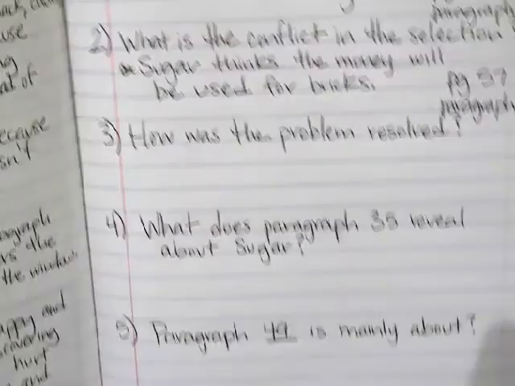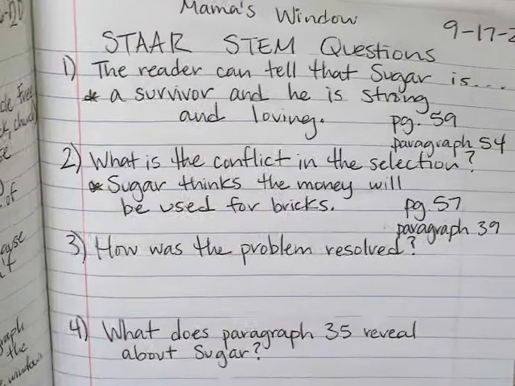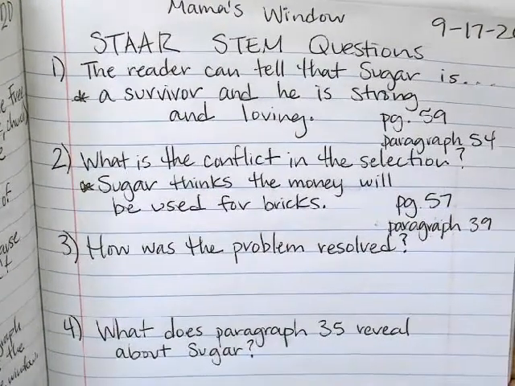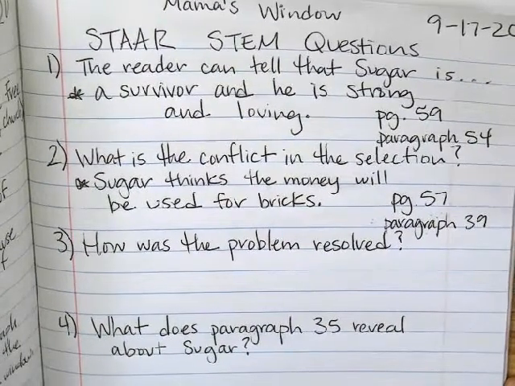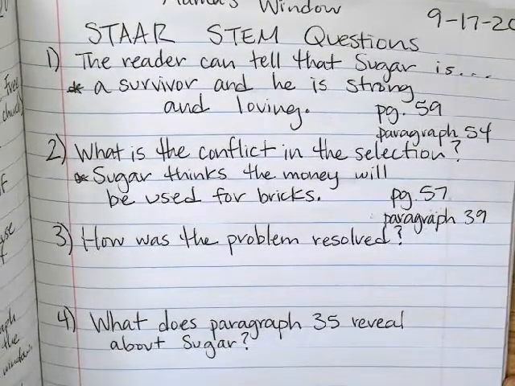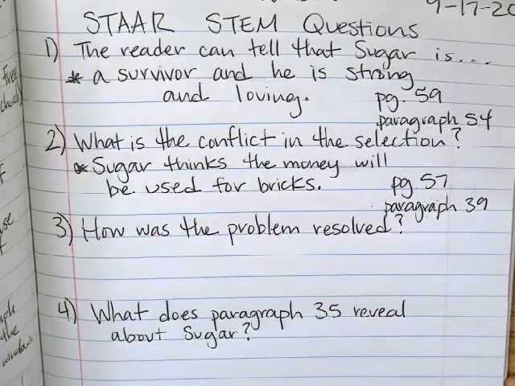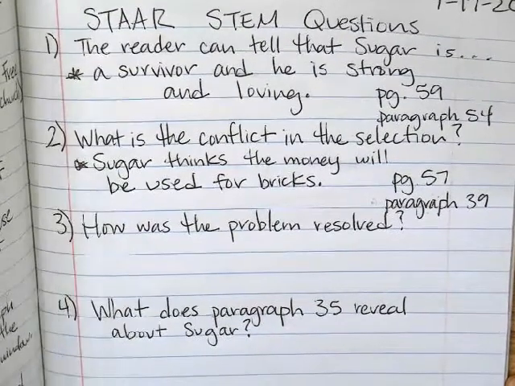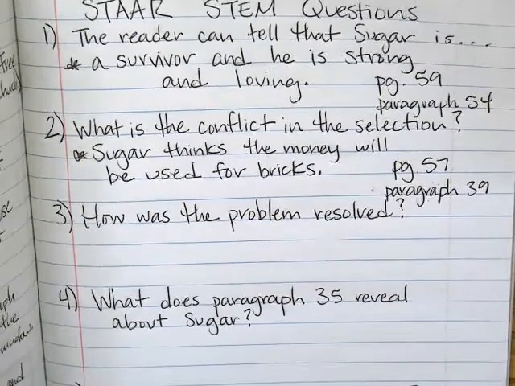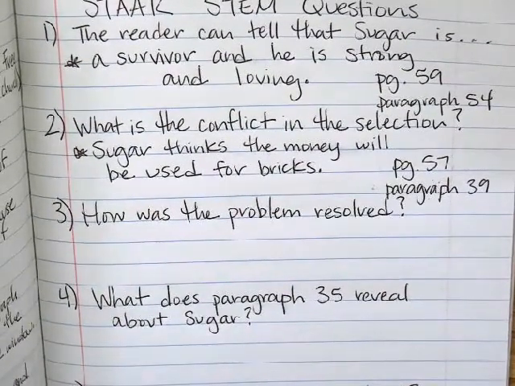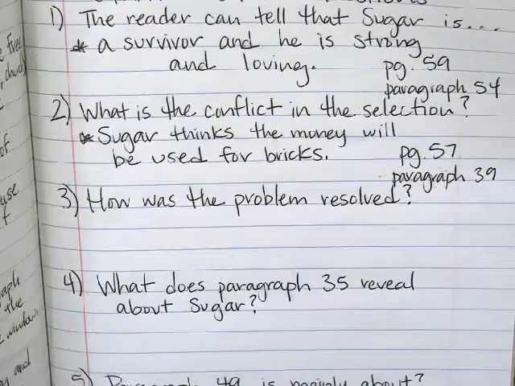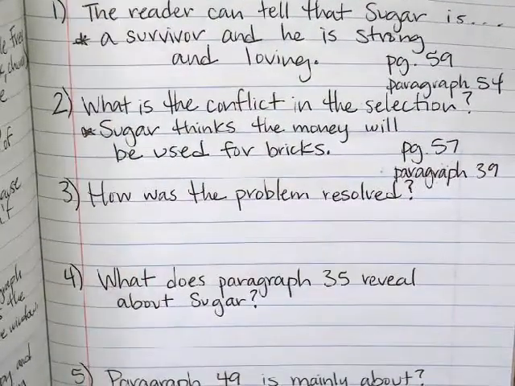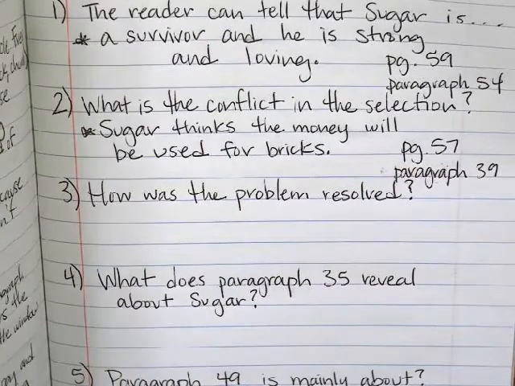So the next thing we did was our STAAR STEM questions. We did go ahead and write these questions, and we did number 1 and number 2 together, and 3, 4, and 5 were for homework. And that's something I forgot to include on Remind today, but hopefully everyone does remember. If not, we can go over it tomorrow during class.